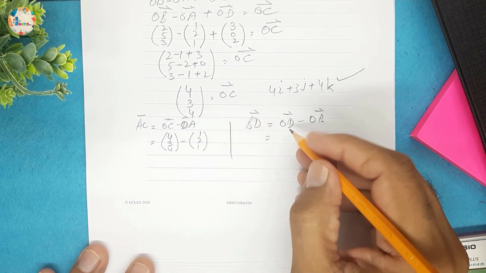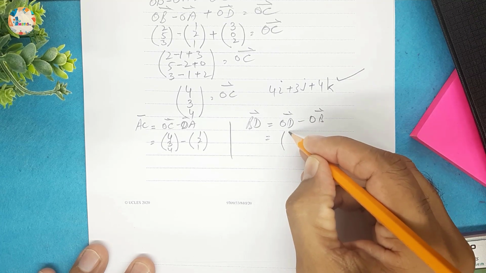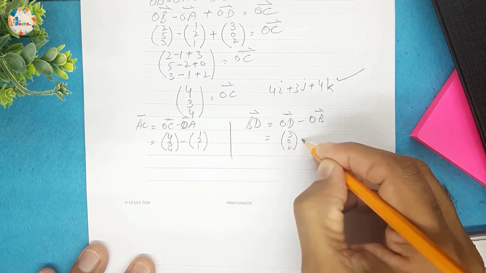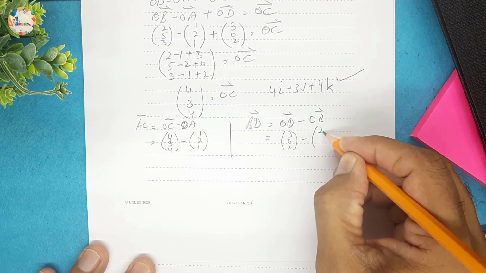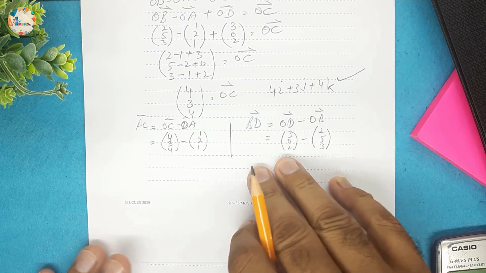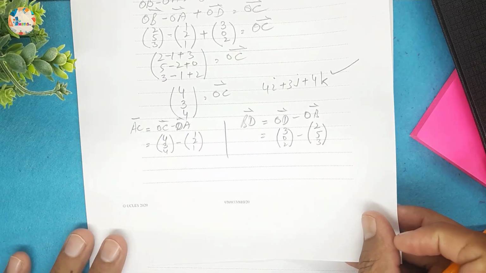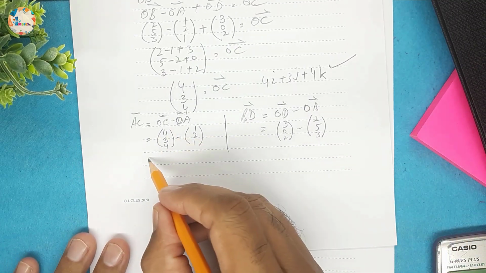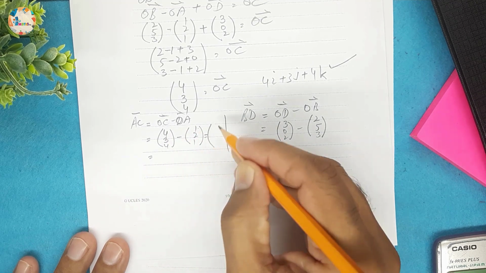BD will be OD, which is given as 3, 0 and 2, minus OB, which is also provided, 2, 5 and 3. These are the values given in the question from where we are taking. Now AC will be equal to 4 minus 1, I can write here to save space.